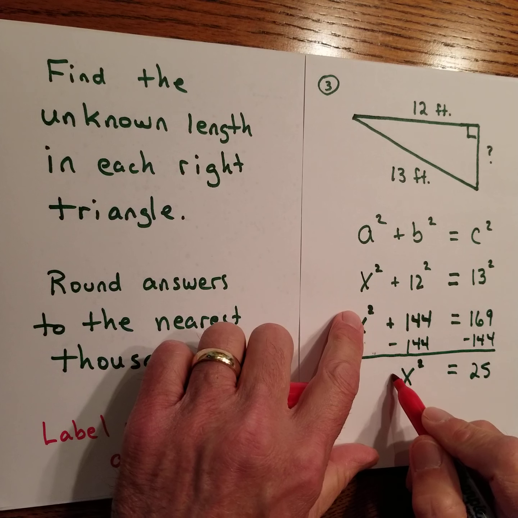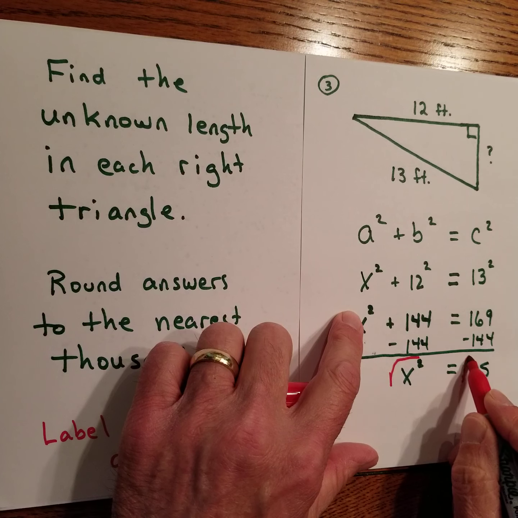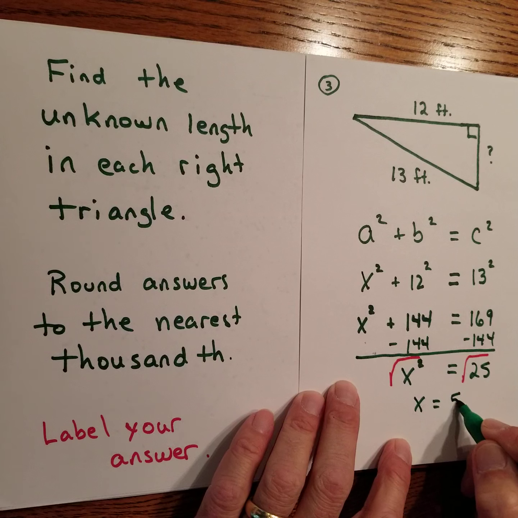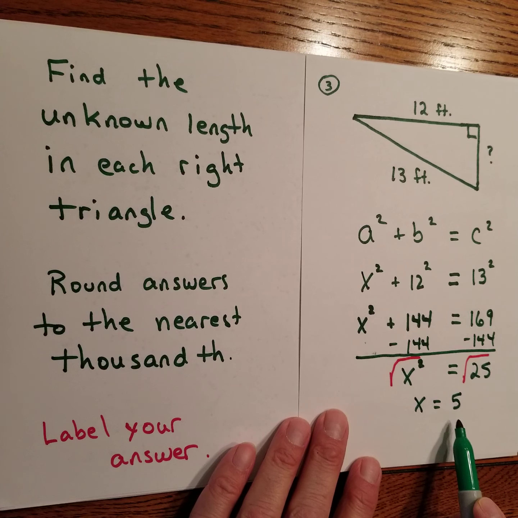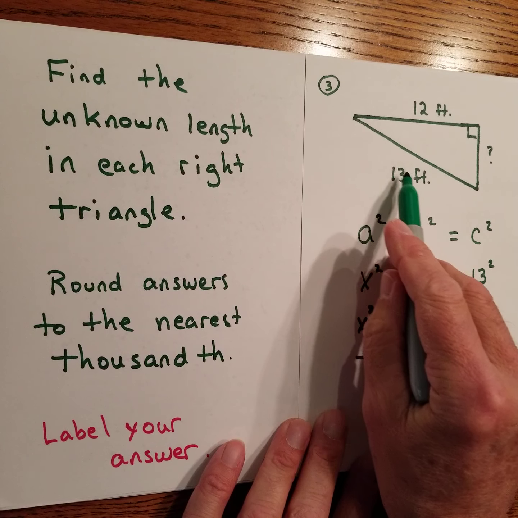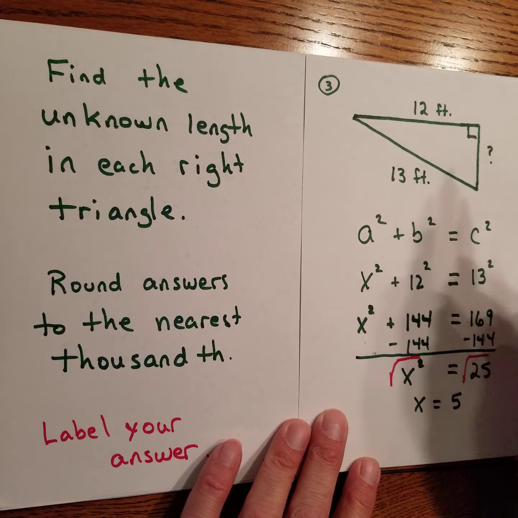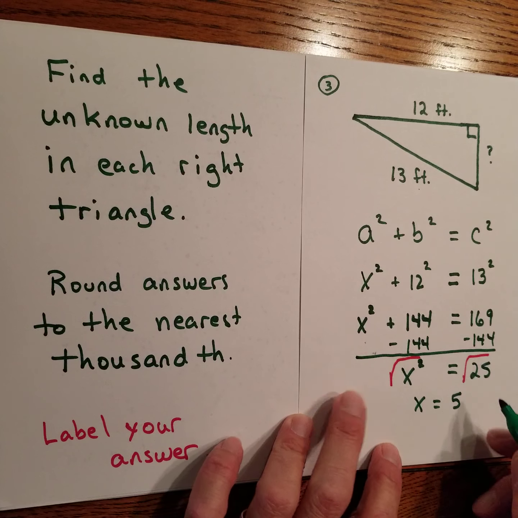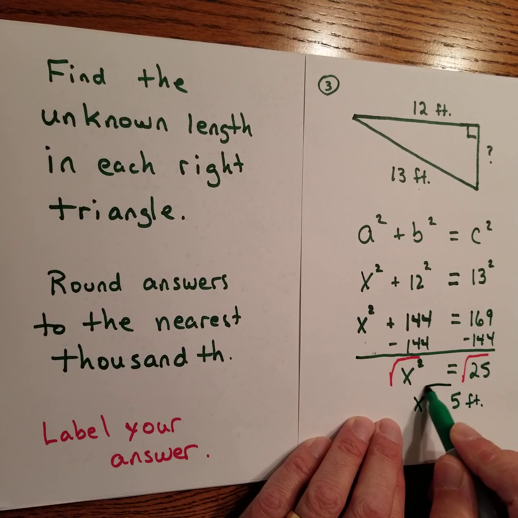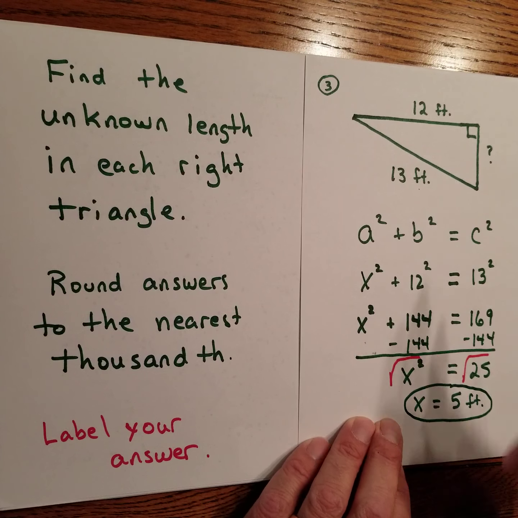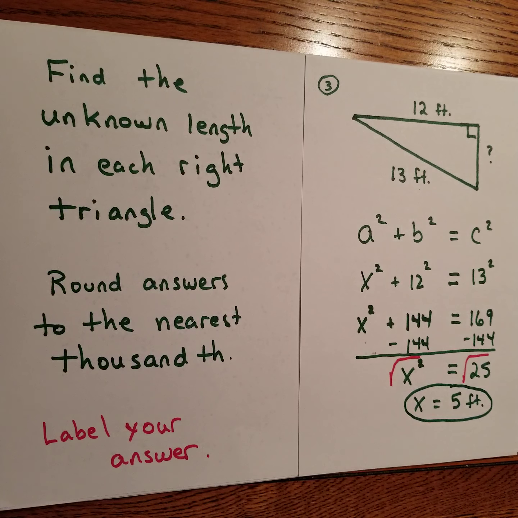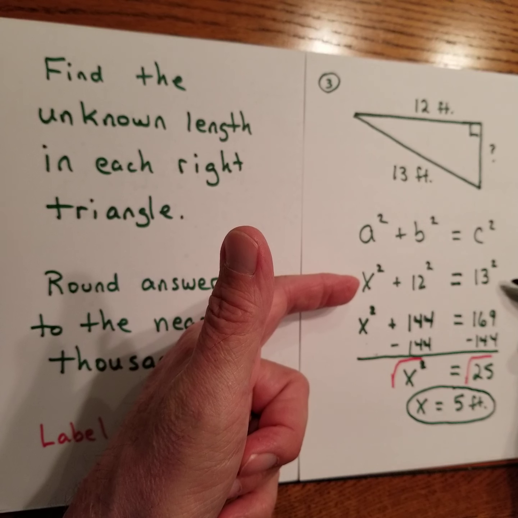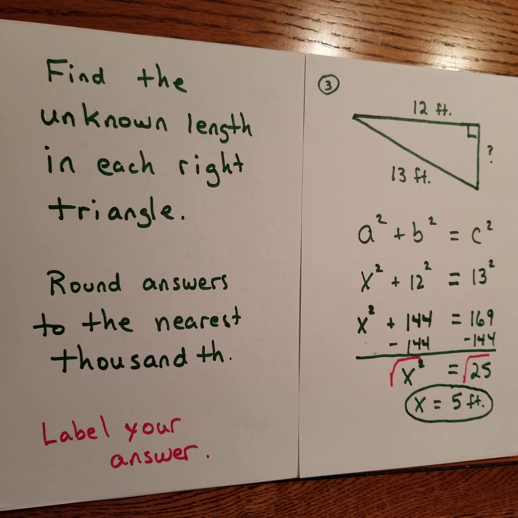Finally, we get the final answer by taking the square root. And the square root of 25 is 5. Let's take 5 back to the picture. If the hypotenuse was 13 and this side was 12, could the short side be 5? That looks reasonable. The problem was all in feet. Label that answer. Perfect. When you do your homework, no need to draw the picture. The picture is already drawn for you in the book. You start with the Pythagorean theorem, fill in your numbers, solve your equation, label your answer.